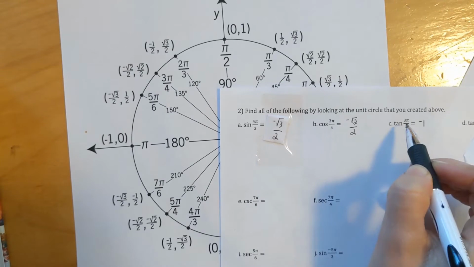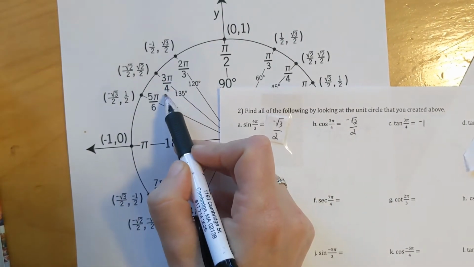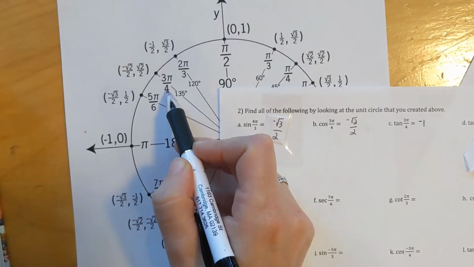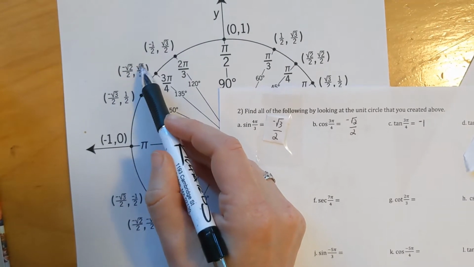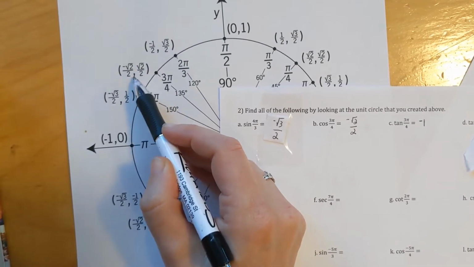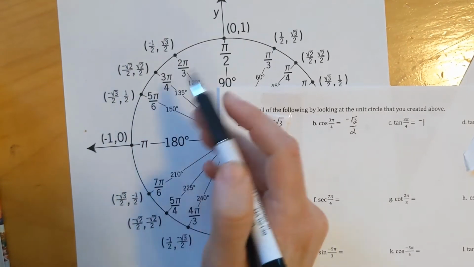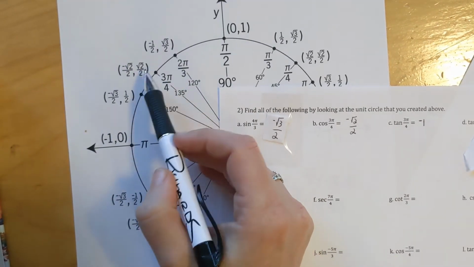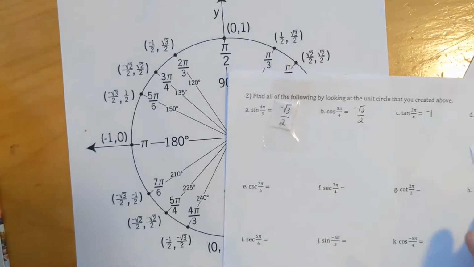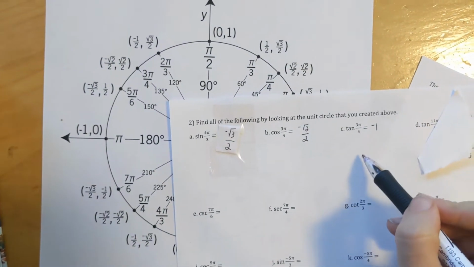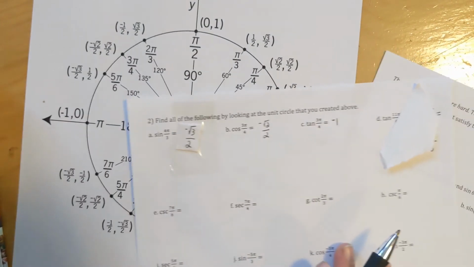C, it's the same angle, so we're still looking at 3 pi over 4, but this time it's tangent, and tangent is y over x. So it was root 2 over 2 over negative root 2 over 2. It's a fraction over a fraction. Since the numerator and the denominator are the same, except for the sign, that simplifies to negative 1. So that's why I have negative 1 here.